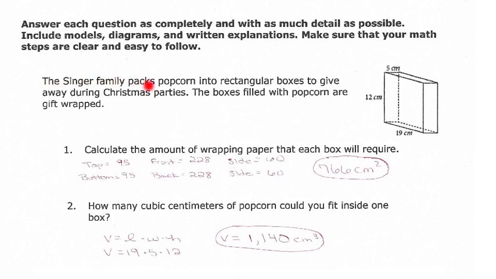The Singer family packs popcorn in rectangular boxes to give away during Christmas parties. The boxes filled with popcorn are gift wrapped. Question 1. Calculate the amount of wrapping paper that each box will require. The key word here is wrapping paper, and that means that you're going to have to calculate the surface area.